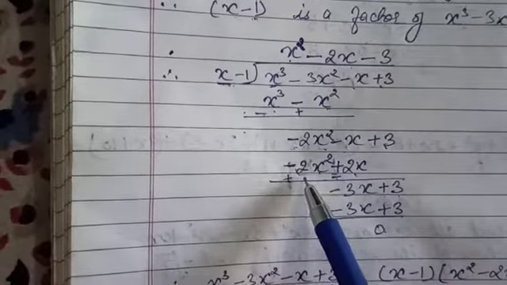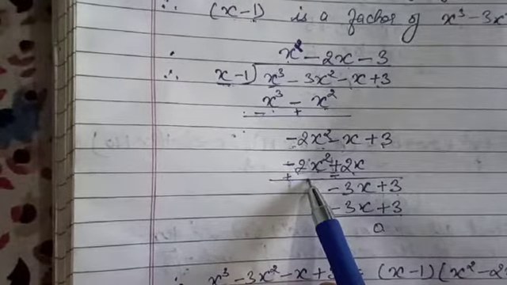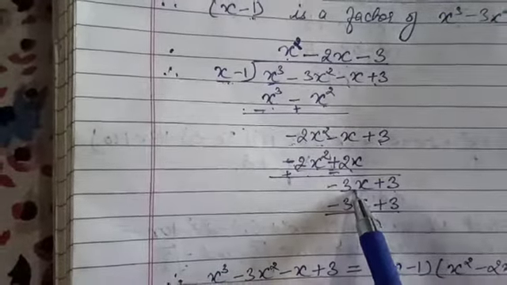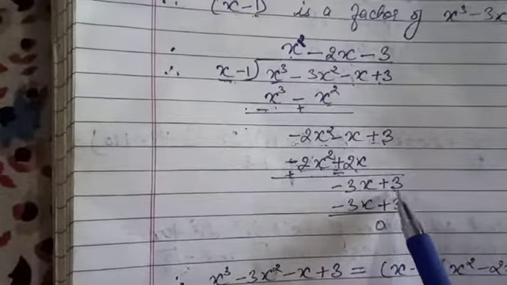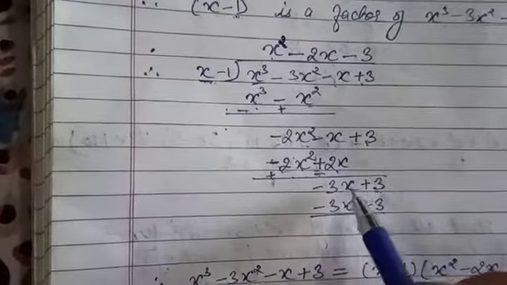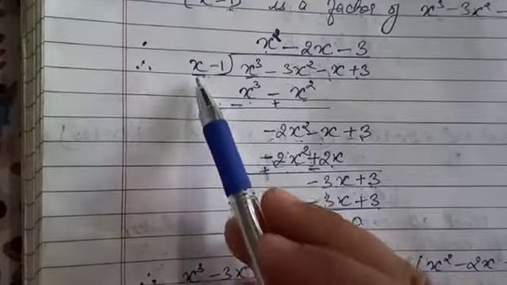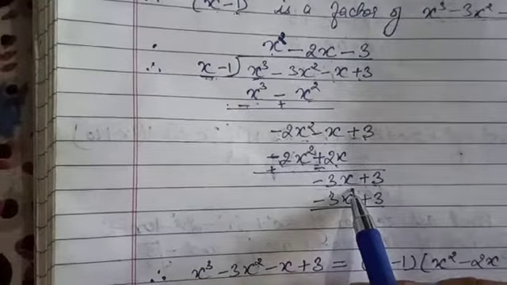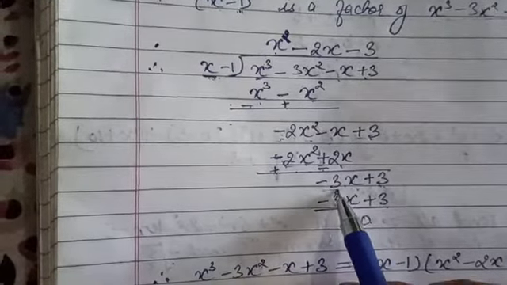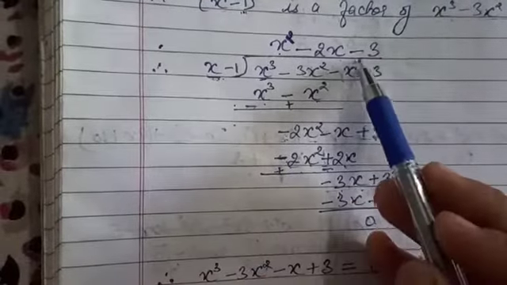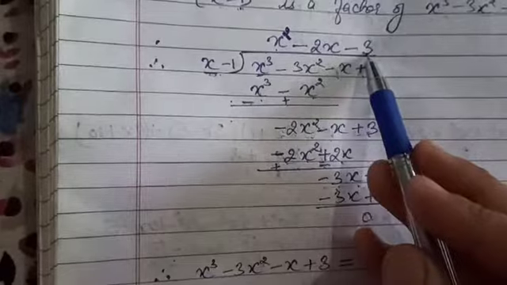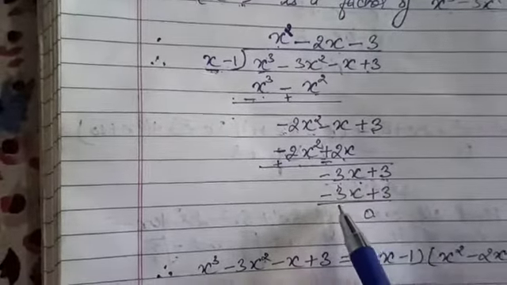Now these terms will cancel out, and minus x minus 2x gives us minus 3x, plus 3 as it is. Now the divisor has x and here it is minus 3x. So we will multiply x with minus 3 only. So x multiplied by minus 3 gives us minus 3x, and minus 1 multiplied by minus 3 gives us plus 3.